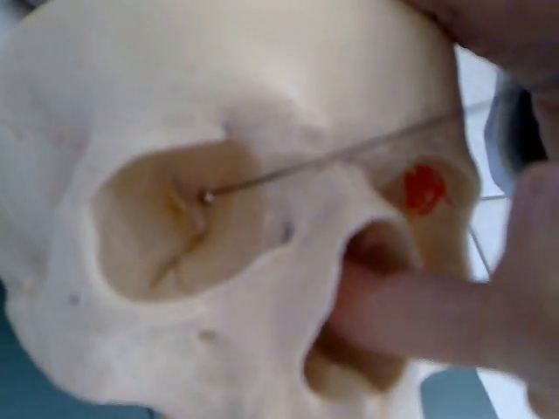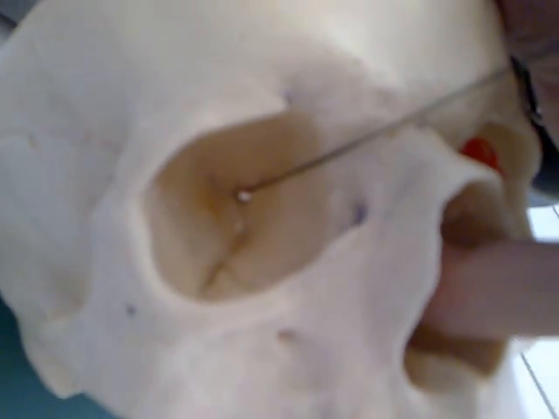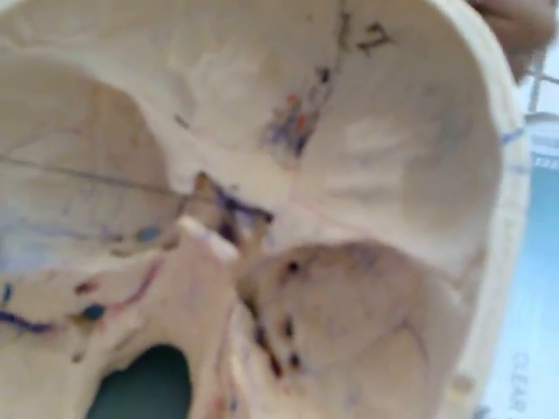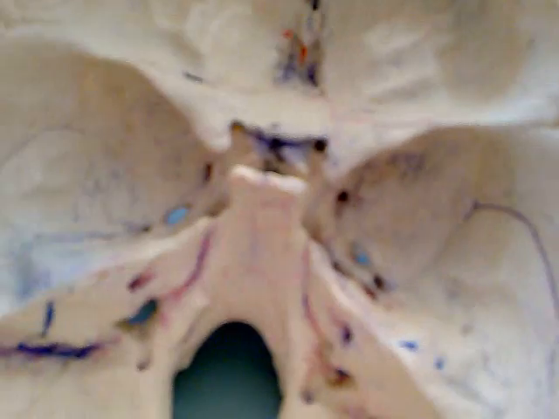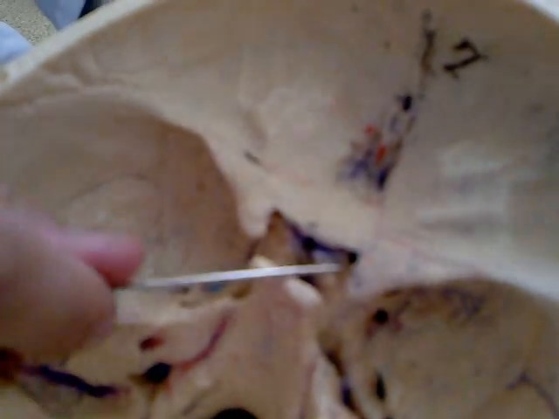The most important one is the optic nerve, then the ophthalmic artery, then the central artery and vein of the retina. From both optic canals, the optic nerves come and unite to form the optic chiasm here. So it is very easy. It just leads into the optic canal.